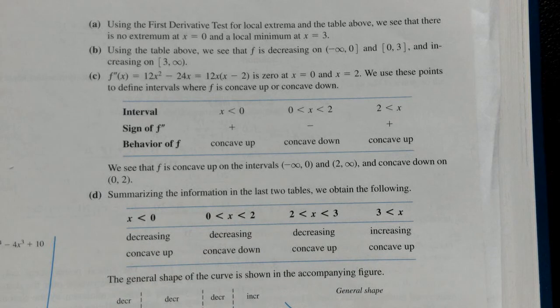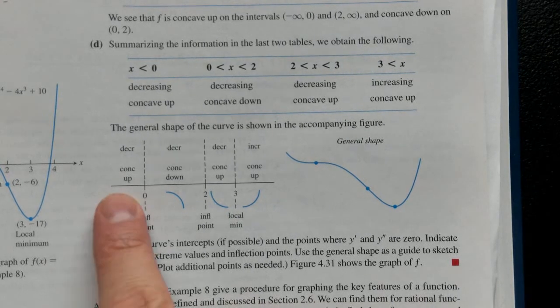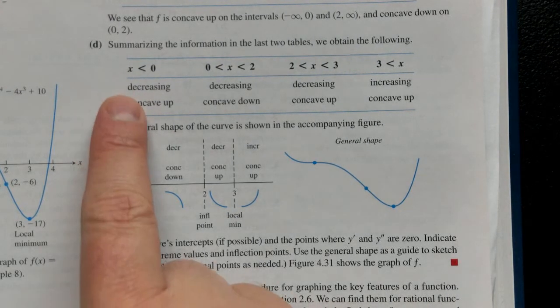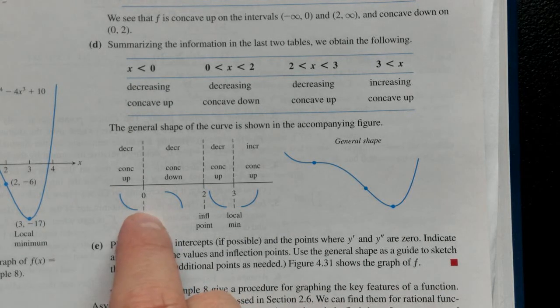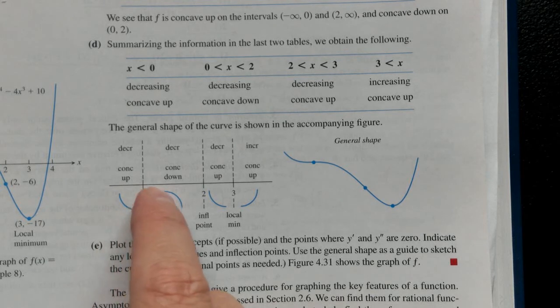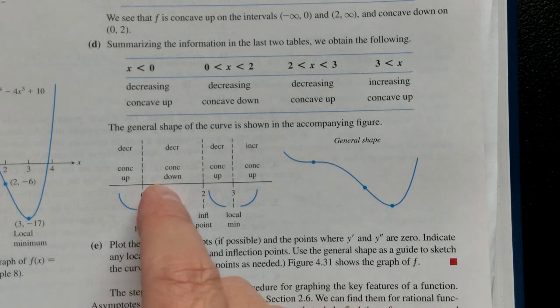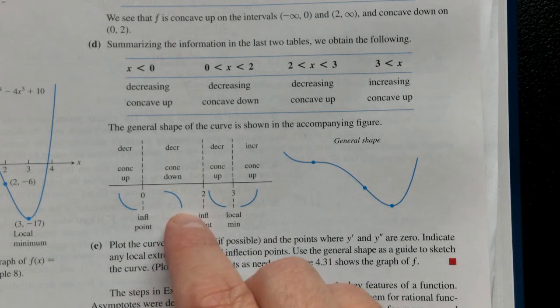And so this was the information they got. So from that, they saw decreasing with up looks like this. So the graph is decreasing, but it's concave up. And then this one is decreasing but concave down.